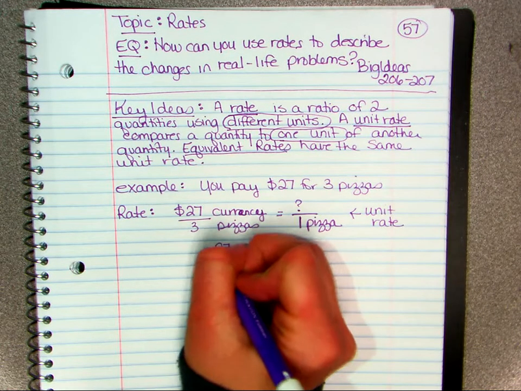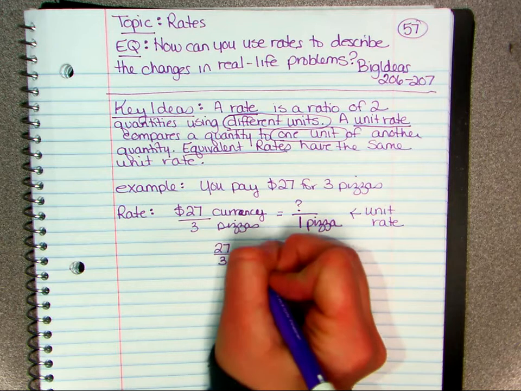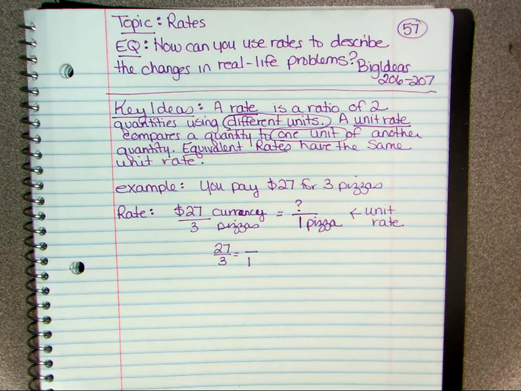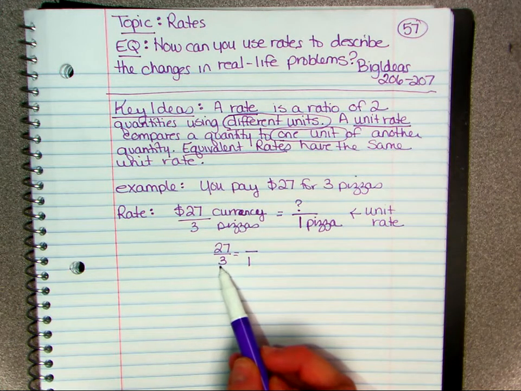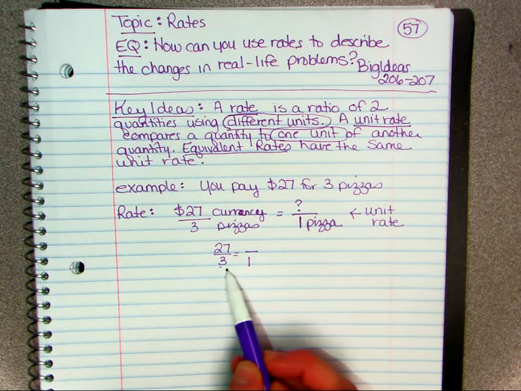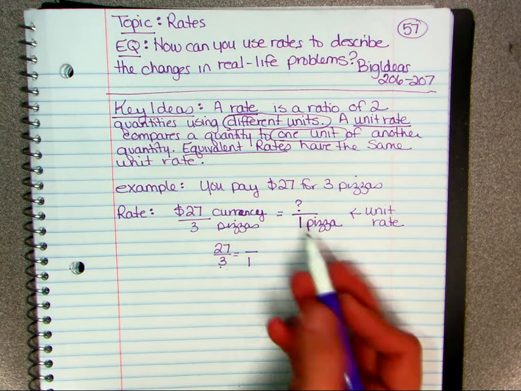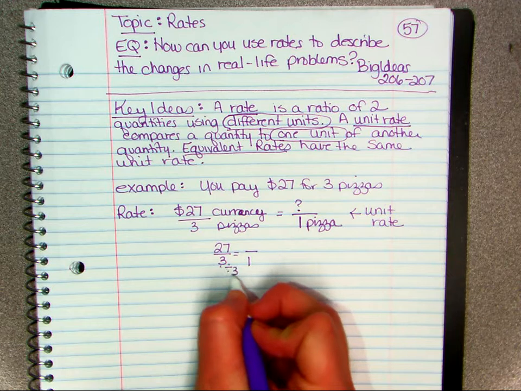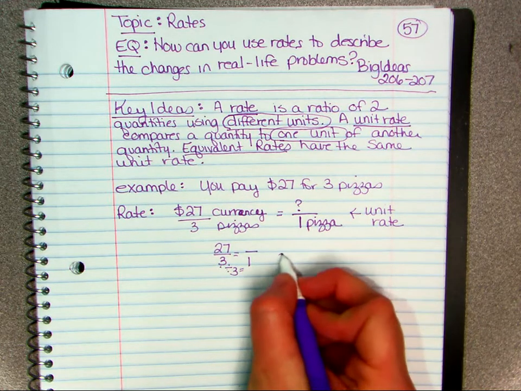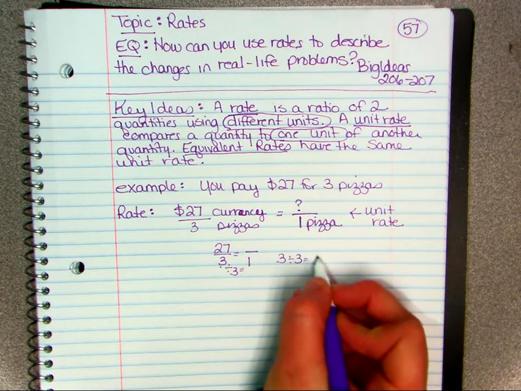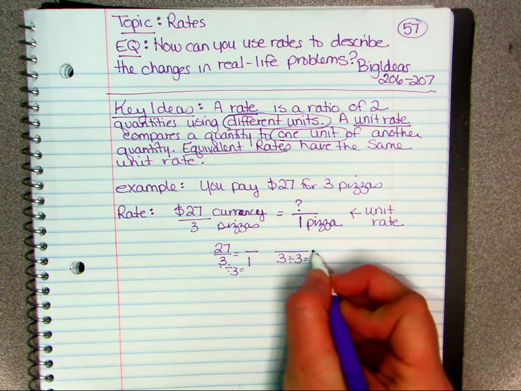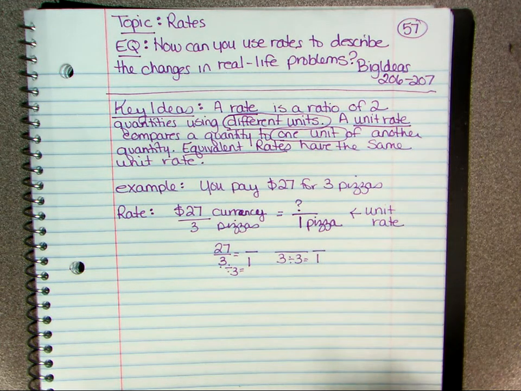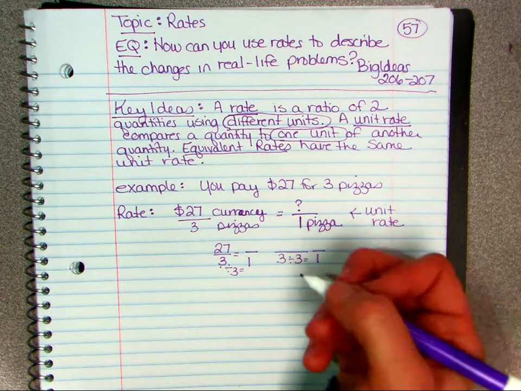To do that, I'm going to simply make these like an equivalent fraction. So I've got 27 over 3 is equivalent to something over 1. What do I do to 3 to get to 1? So I'm going to look at this relationship that I have from this number to this number. And what I do is I divide by 3. So 3 divided by 3 equals 1. Just like we did in fractions, whatever you do to the top, you've got to do to the bottom, or vice versa.